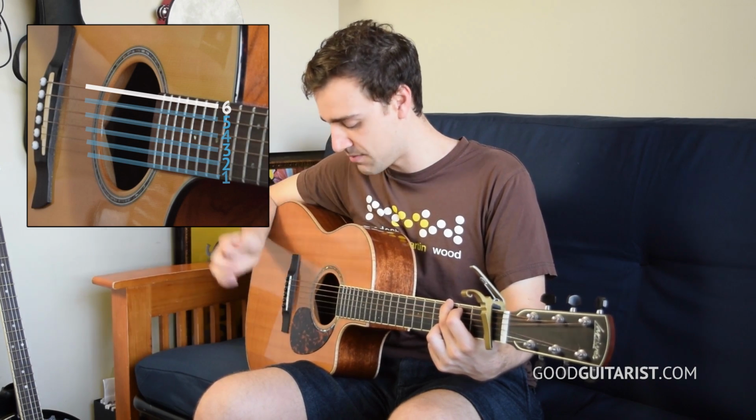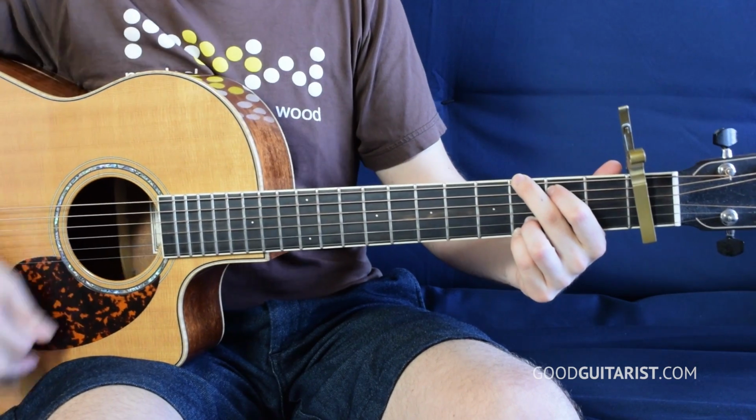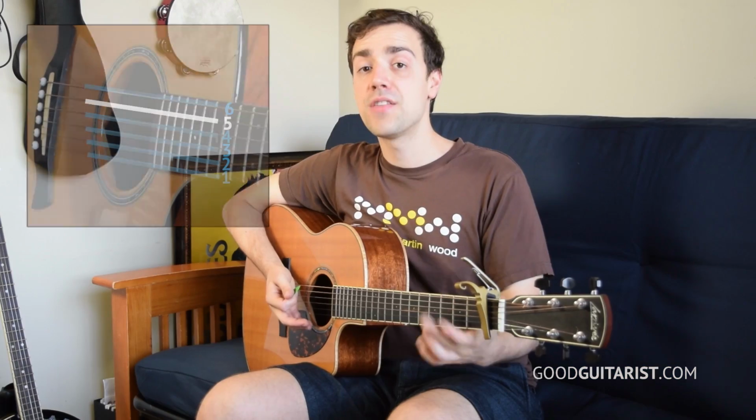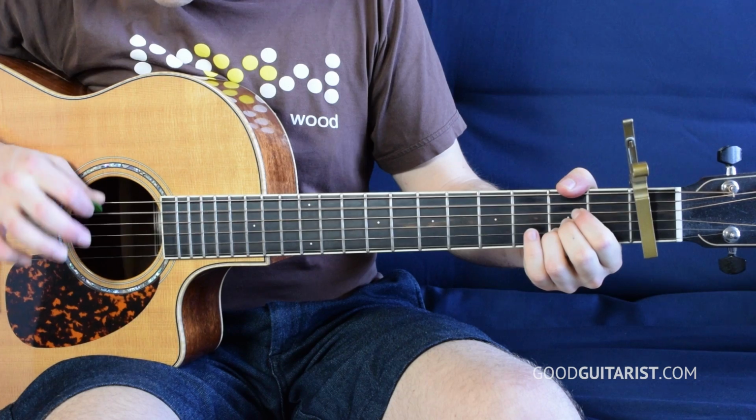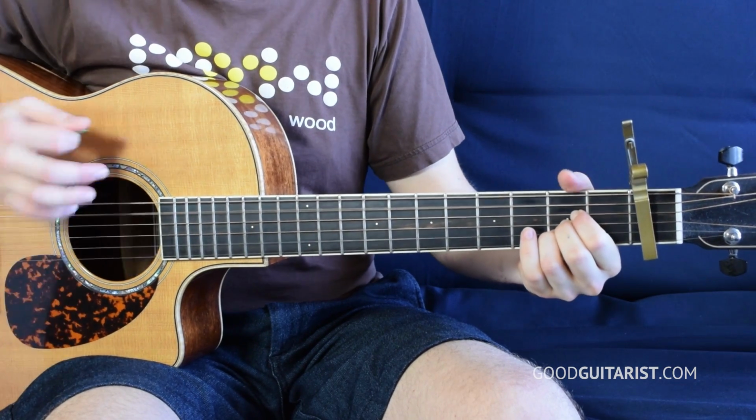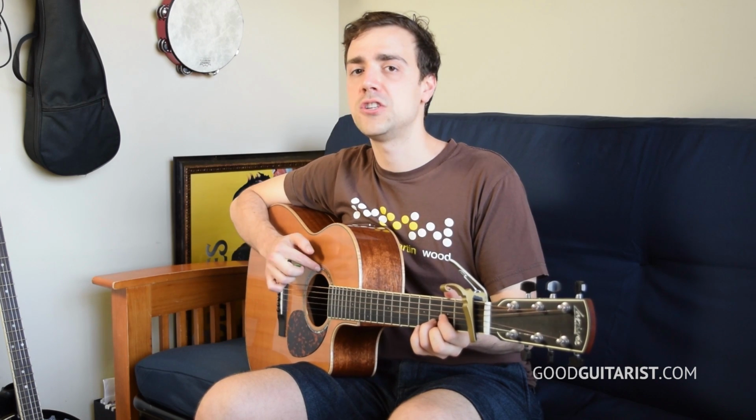There's really not much aiming required. Root, down, up, down, up. And then for the A chord, our root is the 5th string. Root, down, up, down, up. So the root in this case is just the lowest note of each chord.